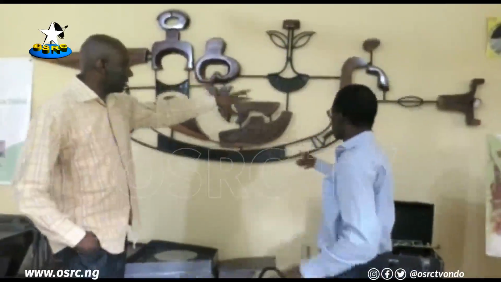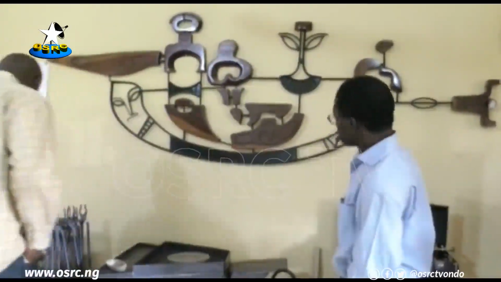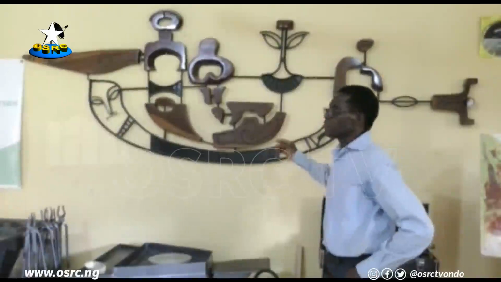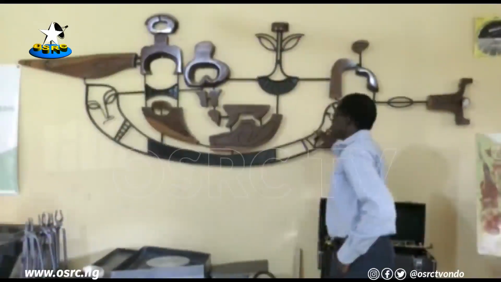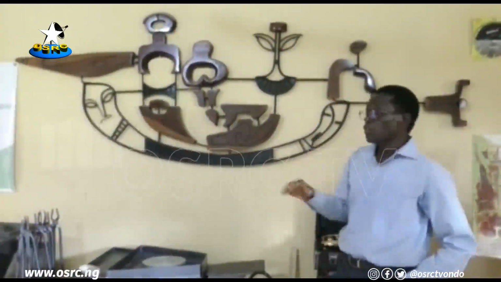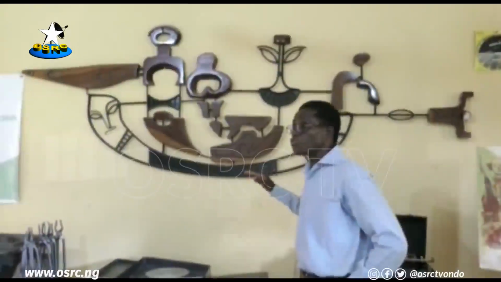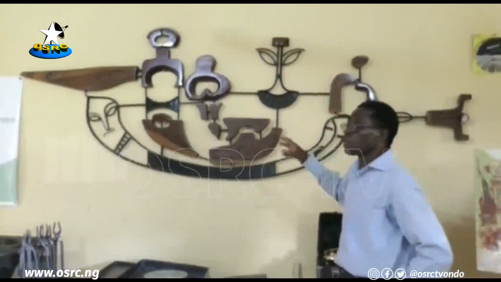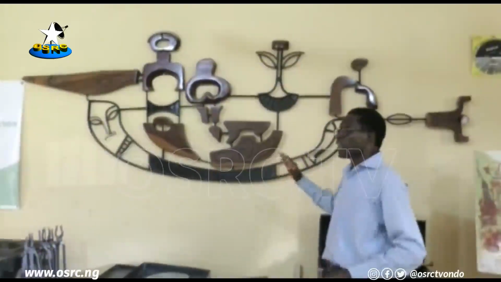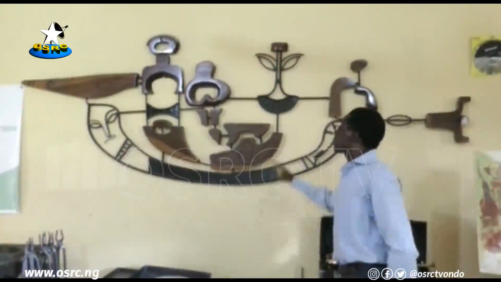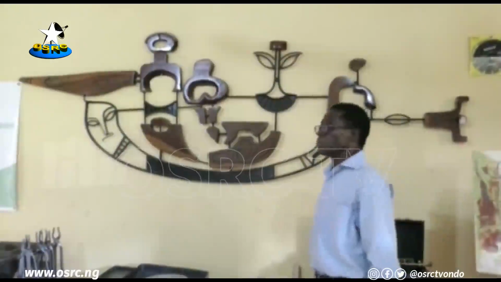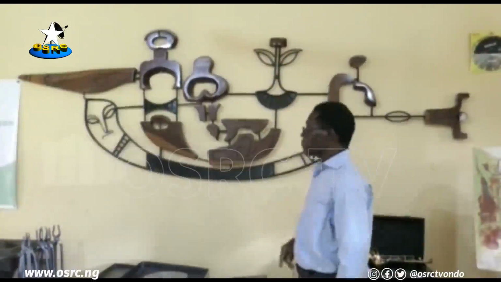This is elaborate. What do you have to say about it? Yes, here is a typical concept of a work of art, titled among the other fine arts, because this one does not serve any utilitarian purpose other than aesthetics and the philosophy behind it. So this is fine art. I titled it African Family. It was produced in 1997.